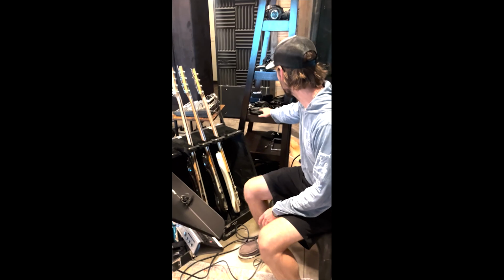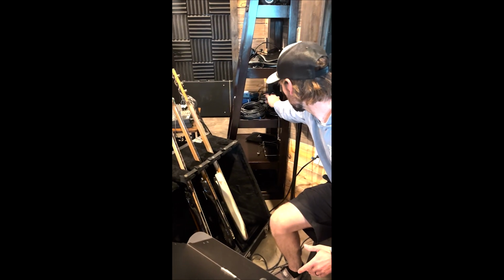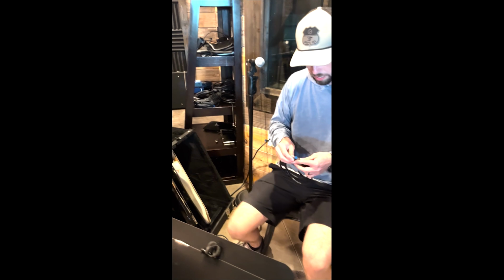All right, and once you have all of this set up, we're going to get this amp plugged in. So over here you have a bunch of extra cables that you can always come to if you ever need them, but specifically we're going to grab this IEC cable, plug the amp in.